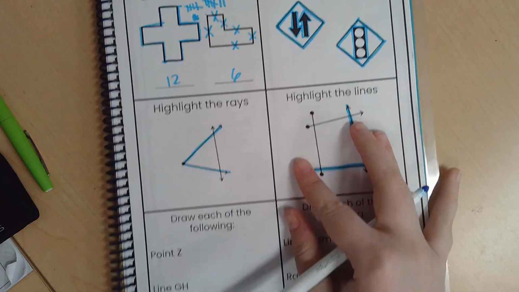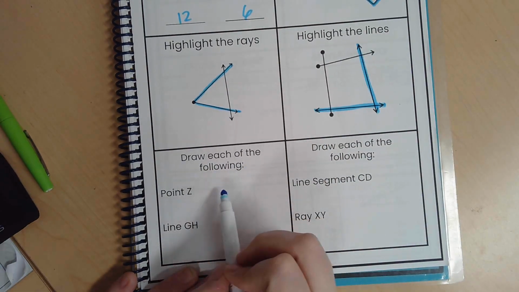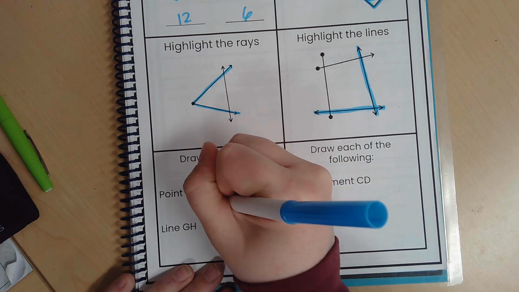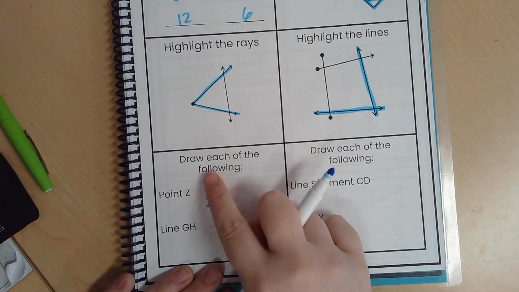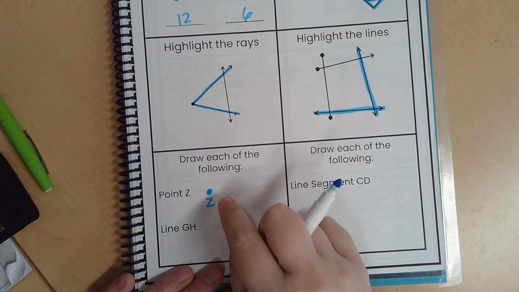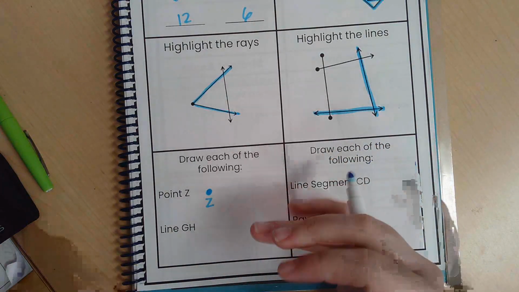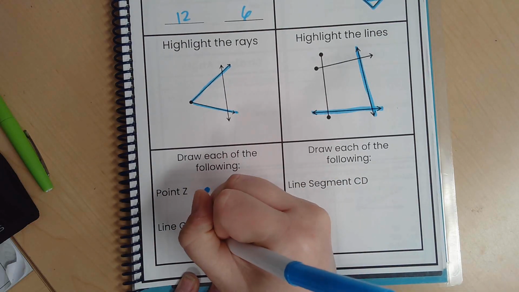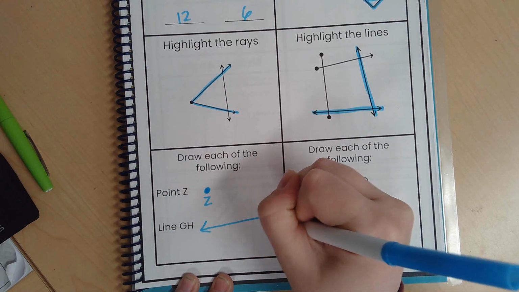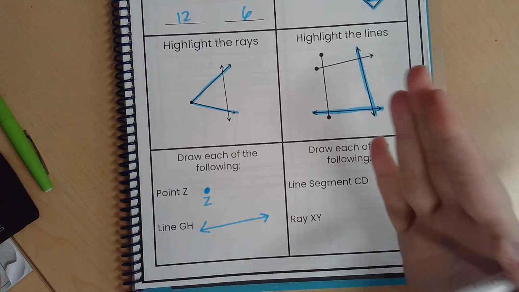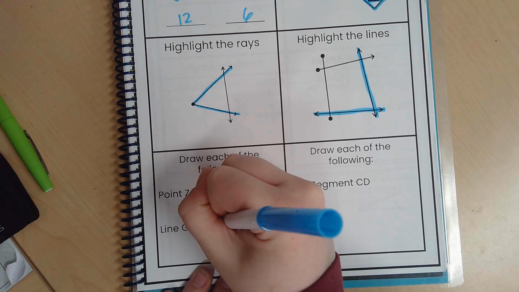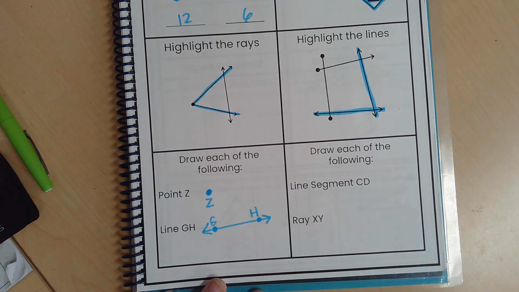They have endpoints, okay? Now we're gonna draw these. So the first one is point Z. So we're just gonna draw a point and then label it. It doesn't matter where you put the letter, but it matters when you have a line. It's just where do you have the space, okay? Line GH, so we would do this. We have an arrow on both sides because it's a line and we want to show that it extends forever. I'm going to draw my two points, so this would be GH, okay?